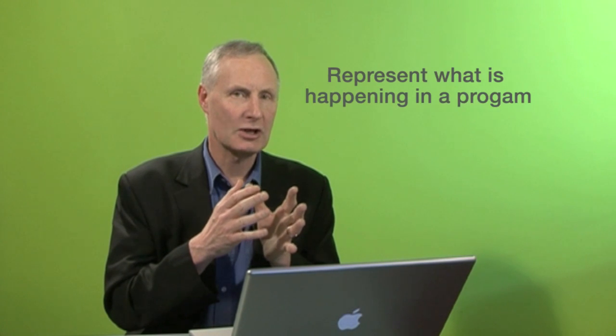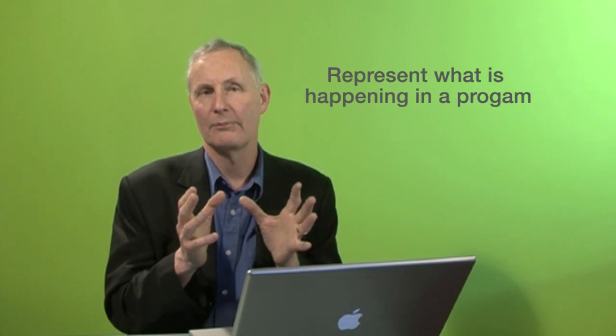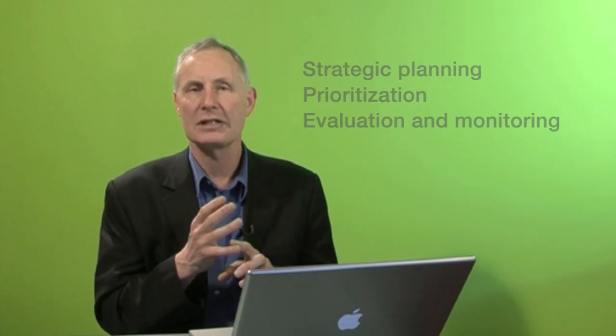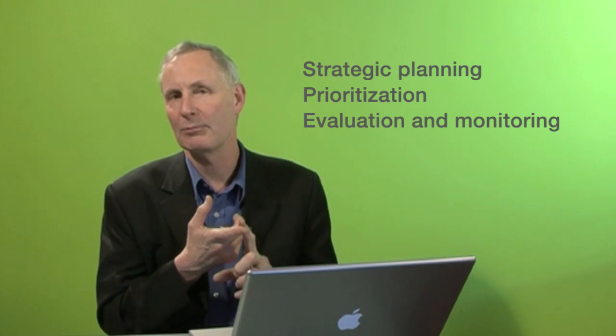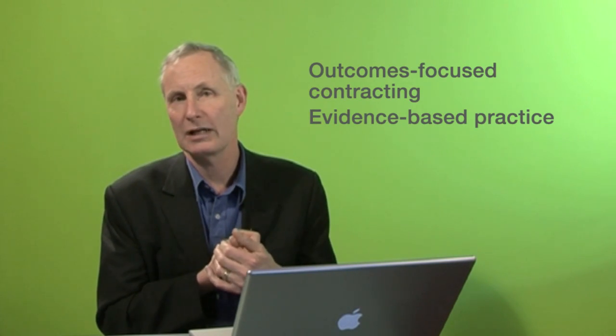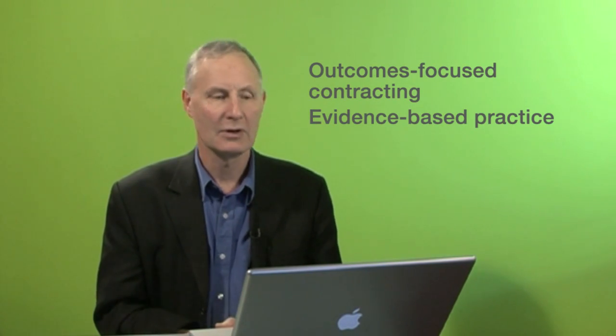But all of them have in common the fact that they're just trying to represent what is happening in a program for stakeholders to understand that program and for program staff to work on the program. If drawn in the right way, these program logic models can be very useful for a range of purposes: for strategic planning, for prioritization, thinking about evaluation, thinking about monitoring, and thinking about outcomes-focused contracting and evidence-based practice.